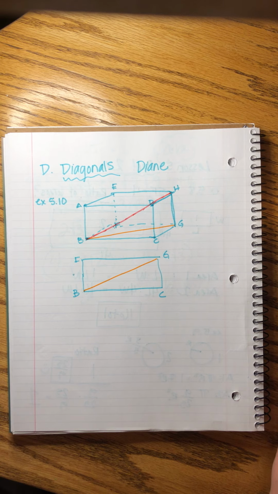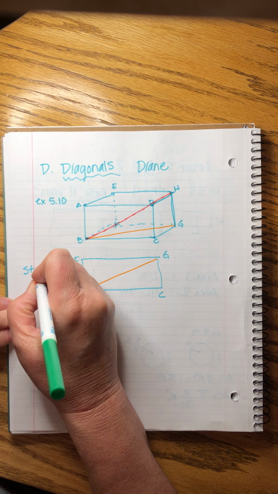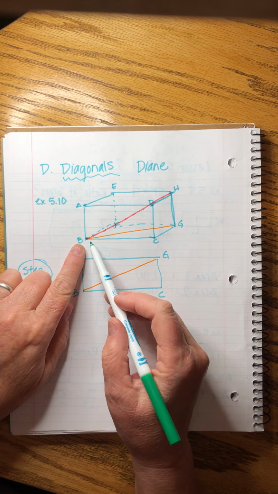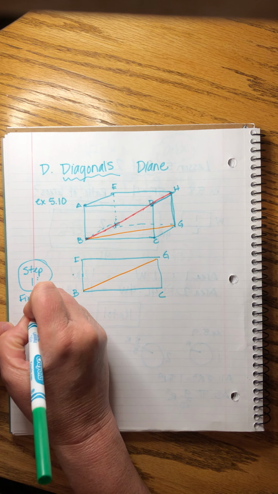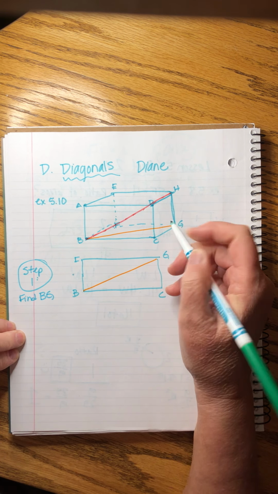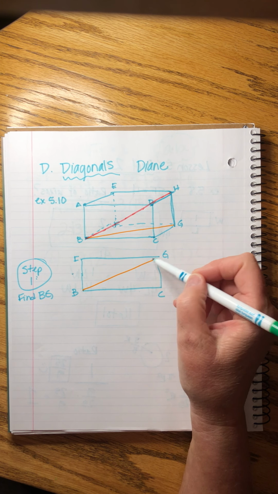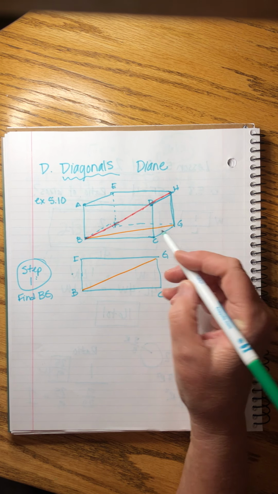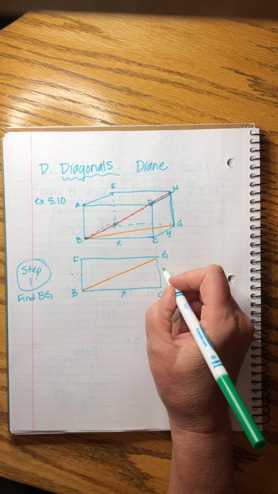So the first step is we're getting kind of the shadow of that line on the bottom. There's going to be two steps to this, but the first step is to find this one. And that's line BG, right? Because our line is above that, but it's at this angle. Now, this is BG right here, right? So we need to use Pythagorean theorem to solve this. This is X and this is Y, the lengths of those sides.